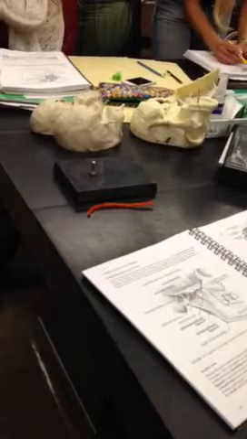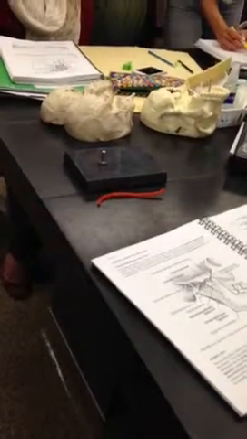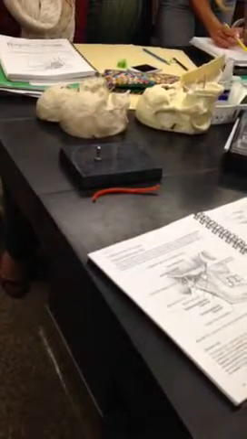How do I know this is the acromion process and not the coracoid process? Because if you follow the spine laterally, it ends as the acromion process. That's how I know. The coracoid process is not part of the spine. It's detached from the spine. There's no association to the spine.